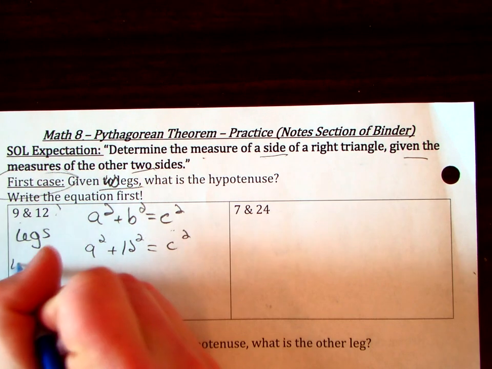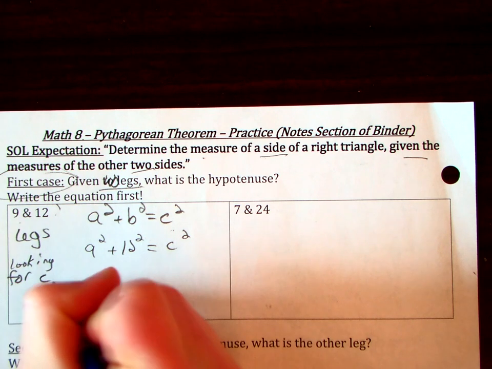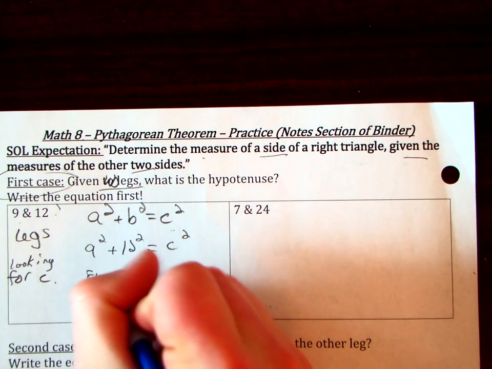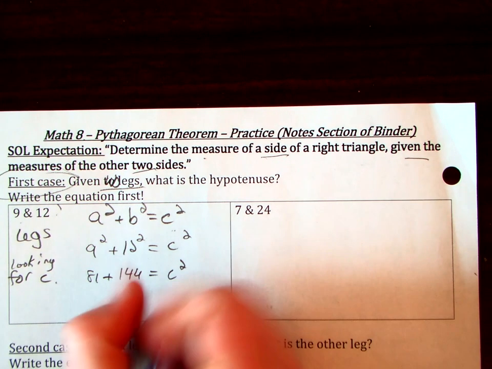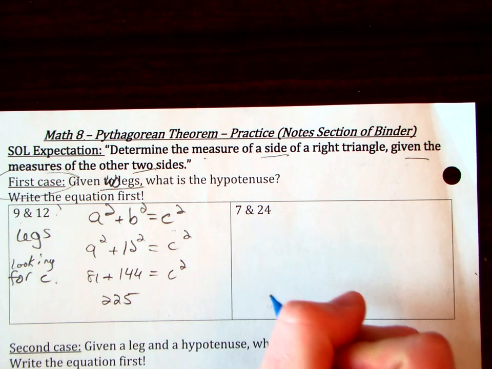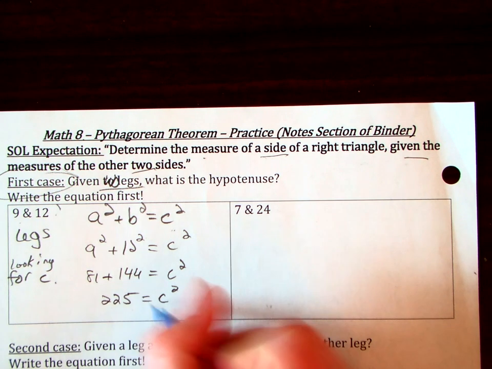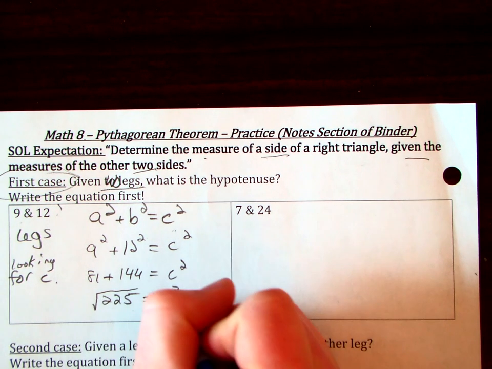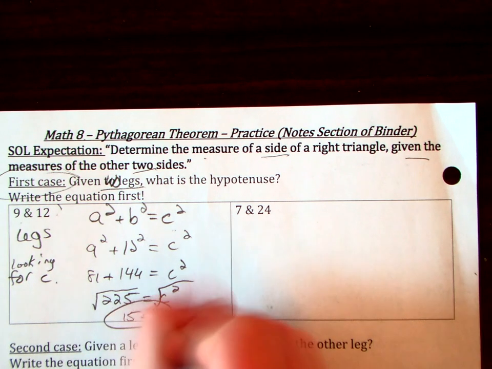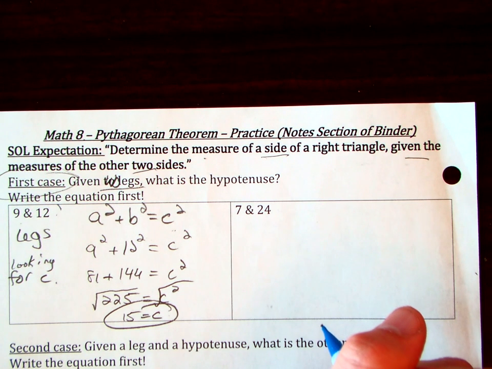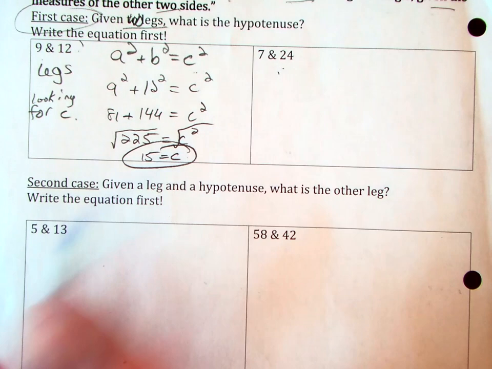Again, we're looking for c. All right, so we're going to do 81 plus 144 equals c squared. We have 225 equals c squared. Make sure you do the inverse operation, so we're taking the square root of both sides. And so now we have 15 equals c. So that side length is c. I want you to try the next one, and then I'll show you a second case.